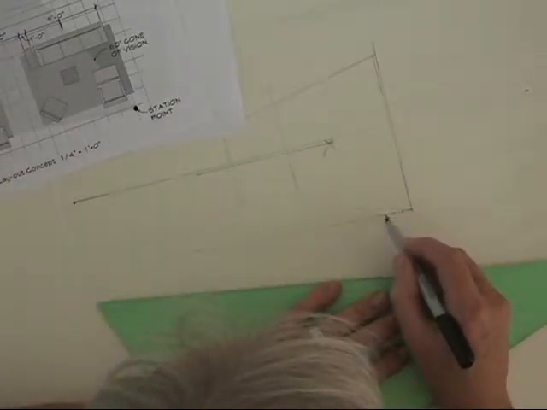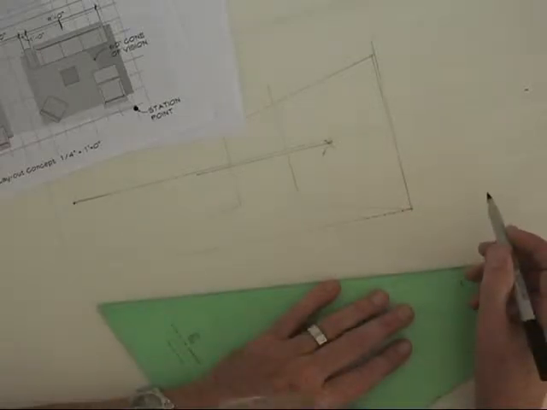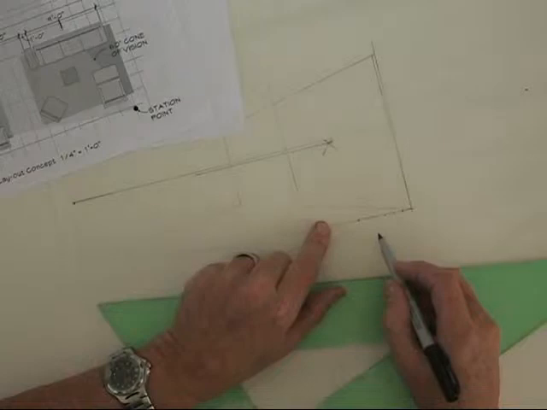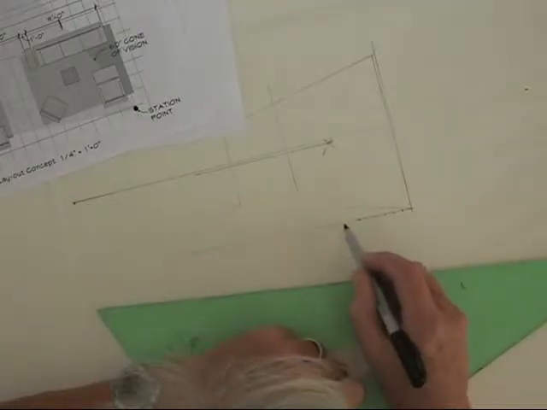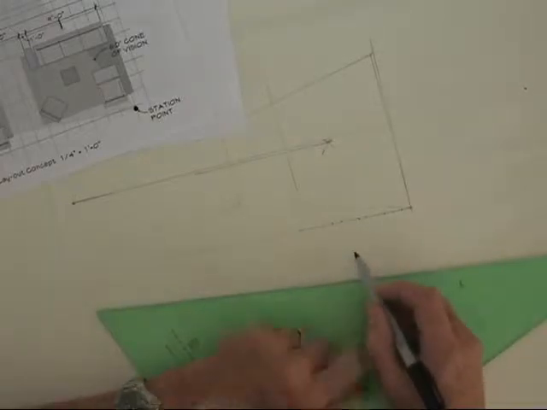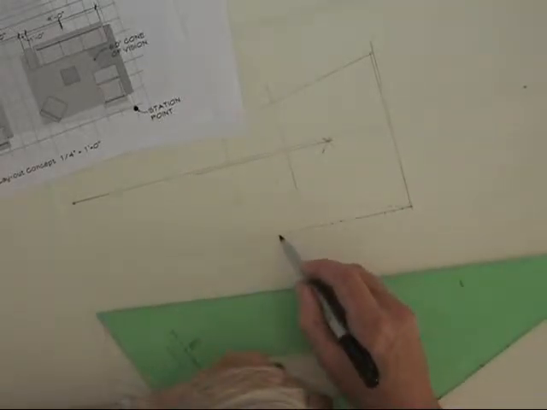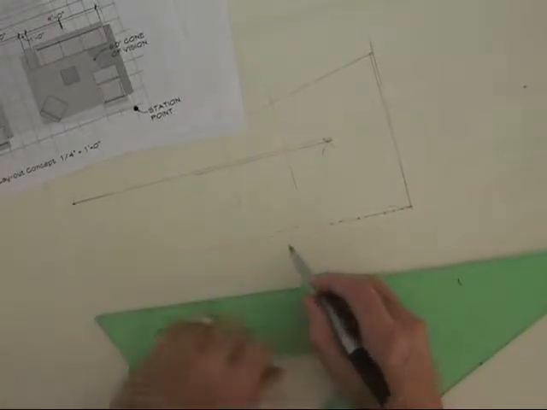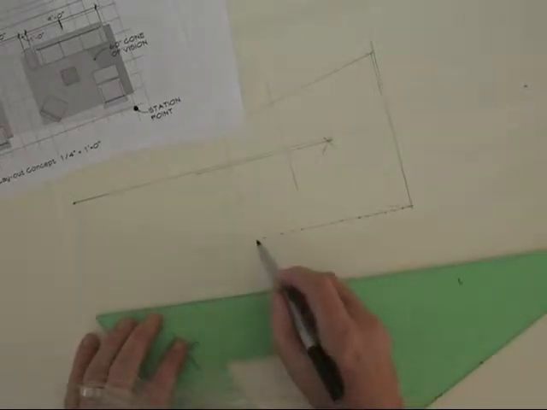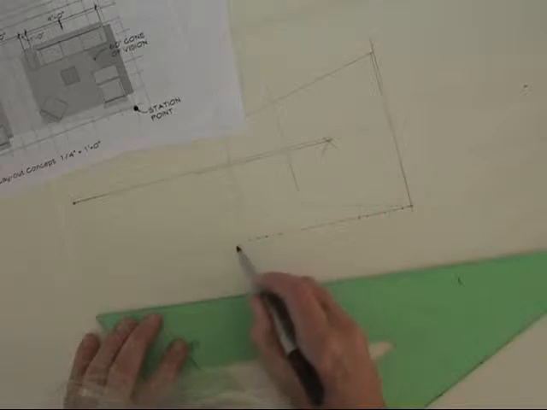1, 2, 3, 4, 5 feet of space for the sofa, about another foot for the little side table, and then 1, 2, 3, 4, 5, 6 feet of space for the aisle, 1, 2, 3 feet of space for the first chair. There is a 1-foot space, and then the second chair is about 3 feet wide.